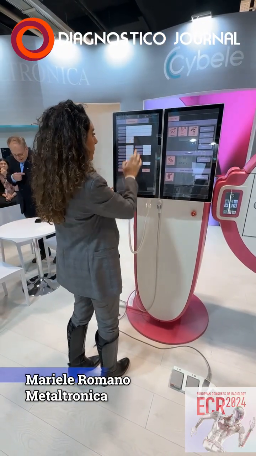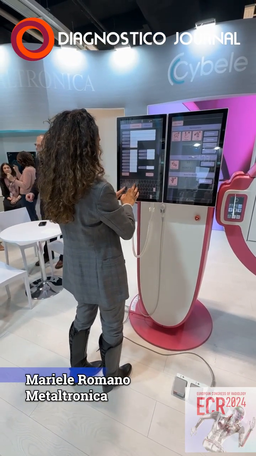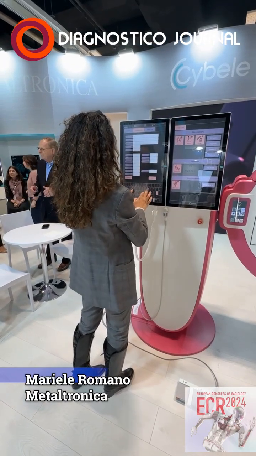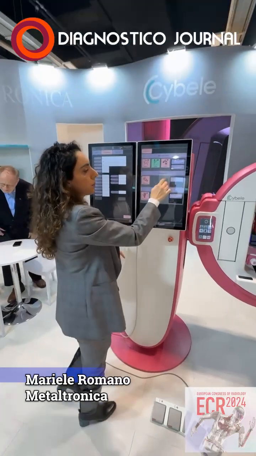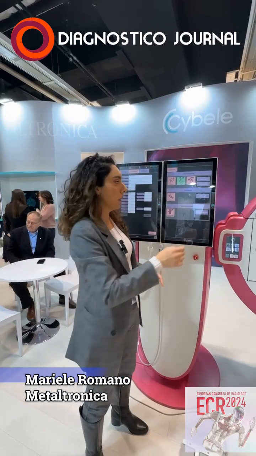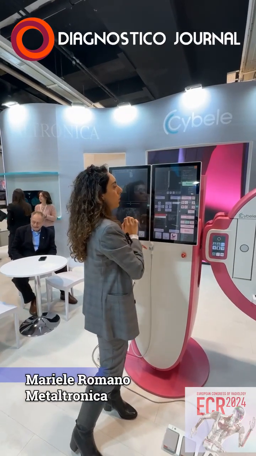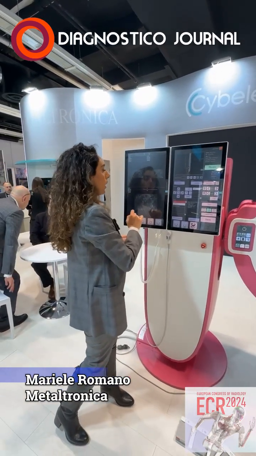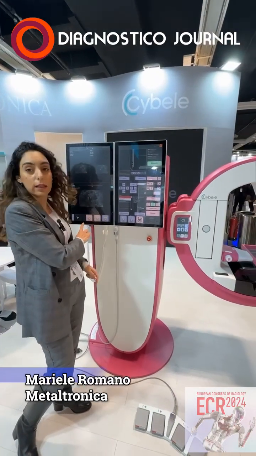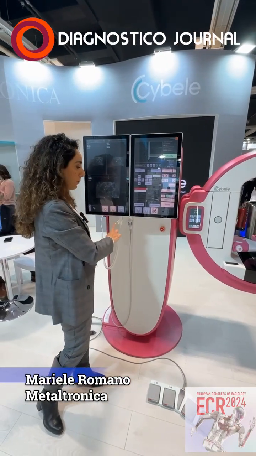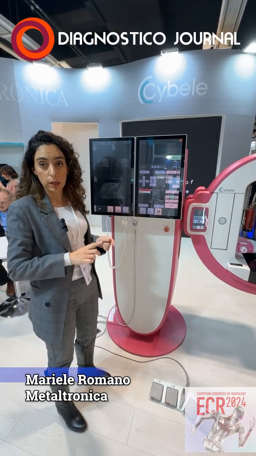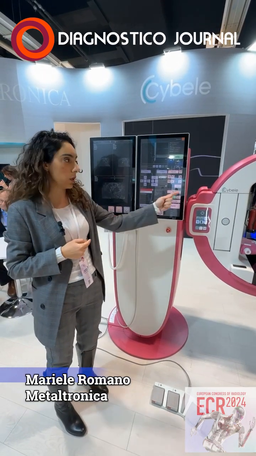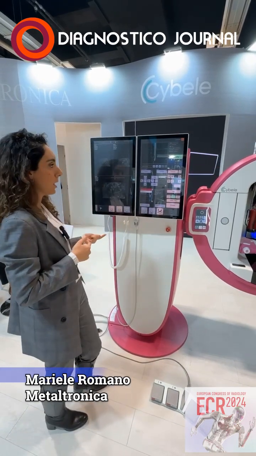If I put another patient, I will click. For biopsy, we have stereotactic and tomo-guided studies. So I will show the tomo-guided. Here you have the possibility of selecting the triangle of biopsy. Then you have the control scan in 2D at plus or minus 15, so the arm rotates.